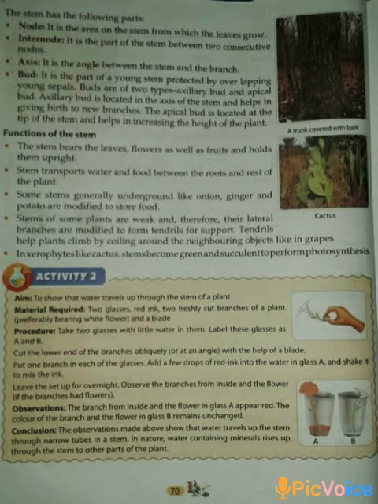Stems of some plants are weak and therefore their lateral branches are modified to form tendrils for support. Tendrils help the plant climb by coiling around the neighboring objects, like in grapes. In xerophytes like cactus, stems become green and succulent to perform photosynthesis.